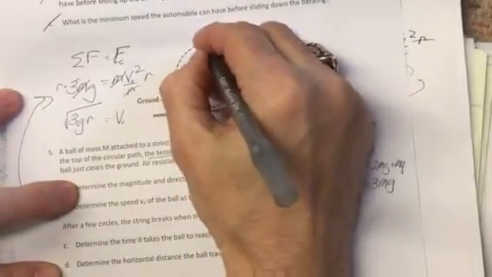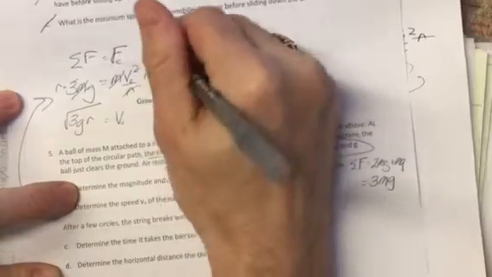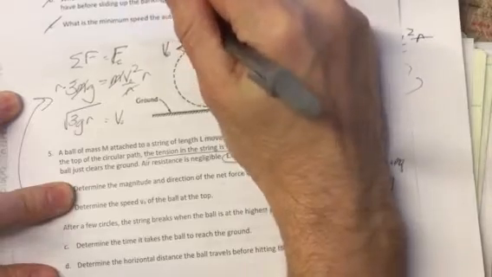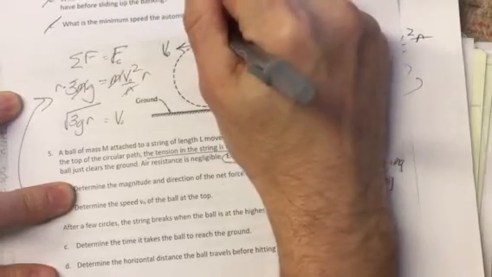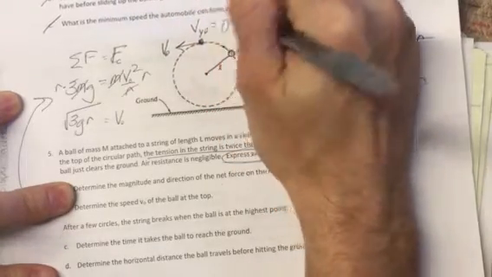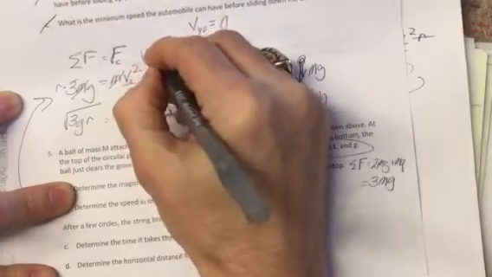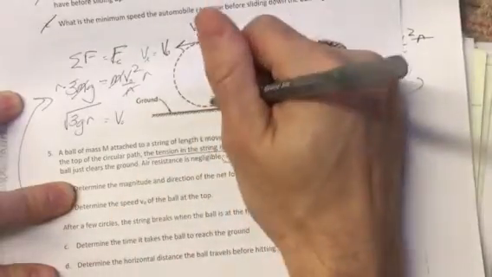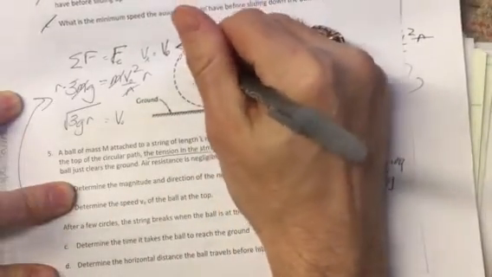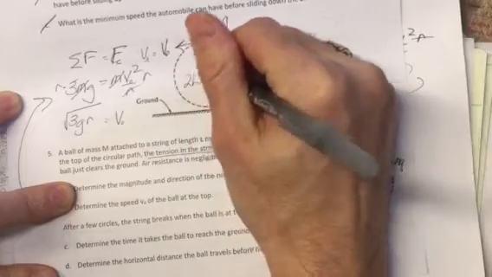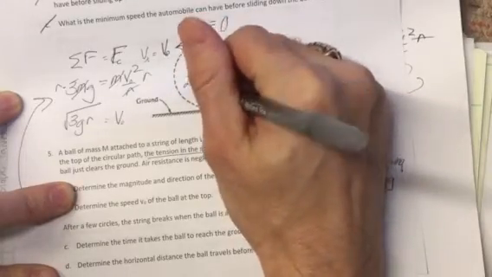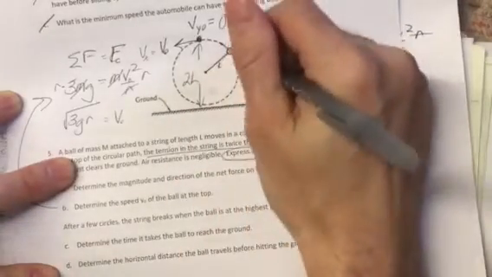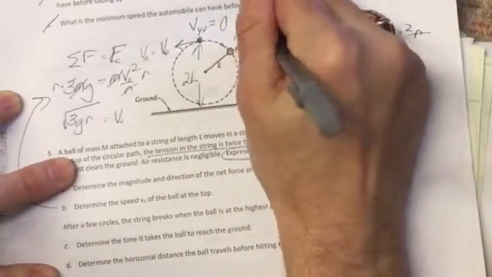Well, guess what, you guys? You are so lucky, because this turns into a horizontally launched projectile problem. The v_y0, the initial velocity in the y direction, is 0. The v_x equals v naught that we found here. So we also know that we just cleared the ground, so the distance to the ground was 2 times L, right? It's L from here to the center and another L all the way to the ground.